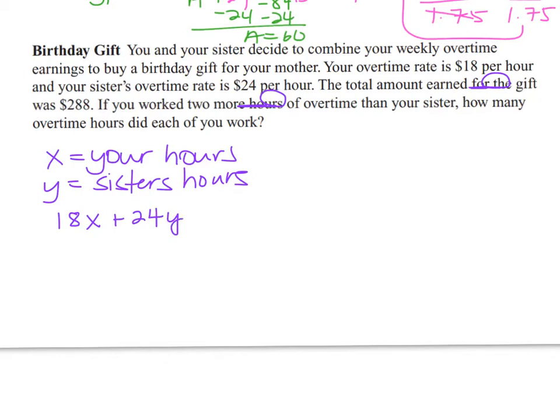Now it says the total amount for the gift is $288. So in this equation, we would want to generate a total of $288. Now it says if you worked 2 more hours than your sister, so you is the X. If you work 2 hours more than your sister, 2 more hours means you'd be adding 2 to the amount of hours your sister worked. That would be Y plus 2. So if your sister worked 10, then you worked 12. So it says you worked 2 hours more than your sister. How many overtime hours did each of you work?